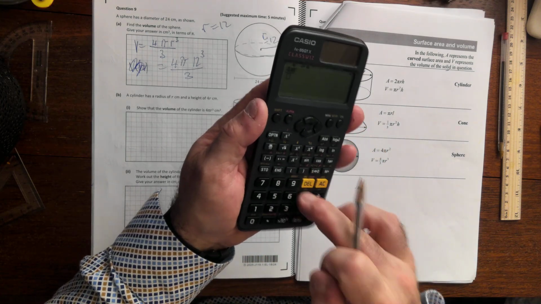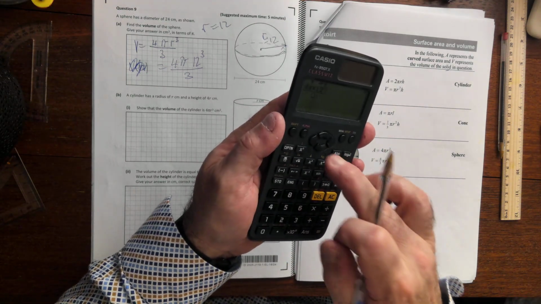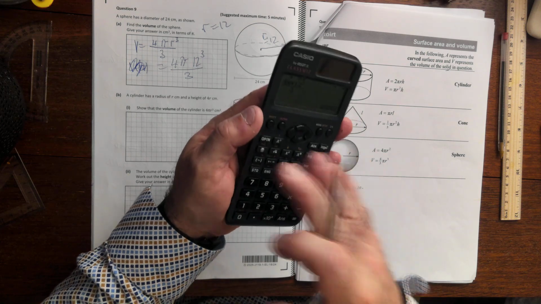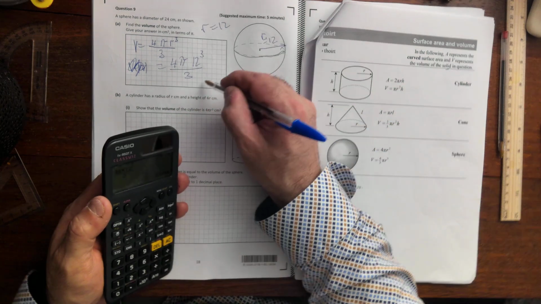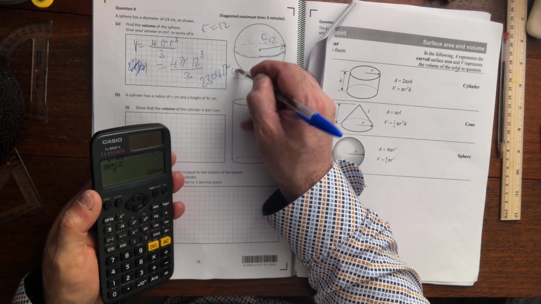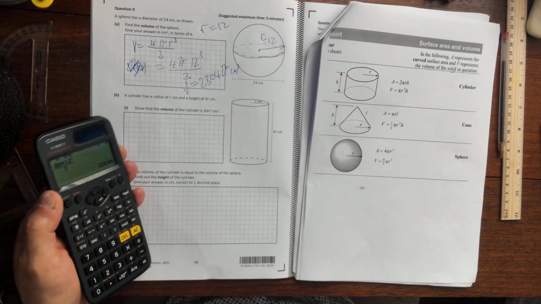I'm not sure, do I have to go back with more multiplications? Let's see. 12, I have a cube button on this, which is great, over 3. Okay, if it was an error, I'd have gone back and put in multiplication, but it isn't. 2304 pi. 2304 pi centimeters cubed. That's the volume.